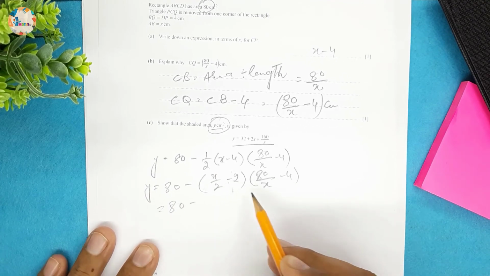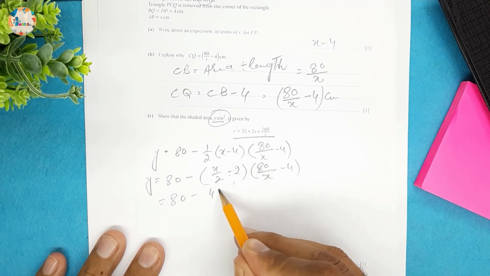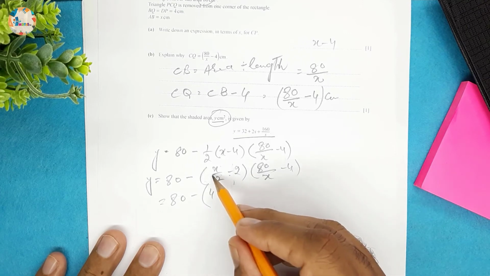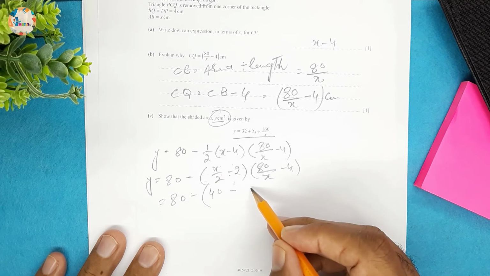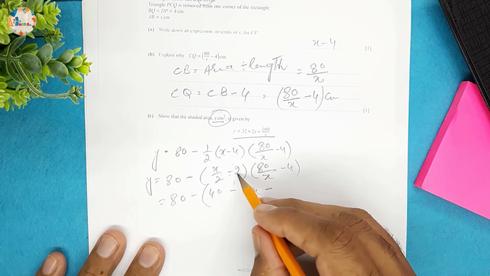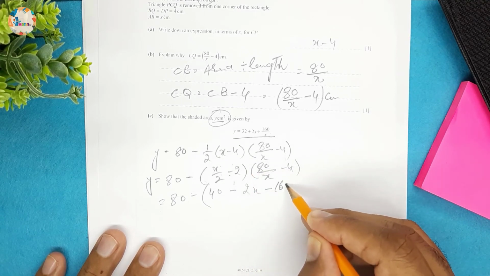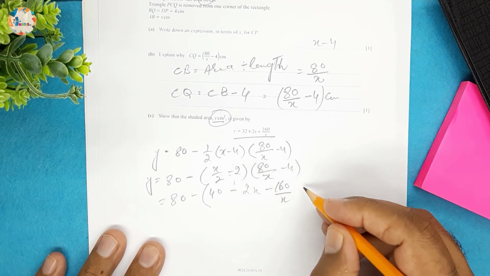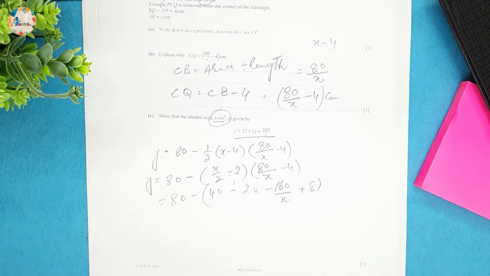This will be 80 minus this into this. x will be cancelled, so it will be 40, and this into this, if we put a bracket we keep the minus outside, so this into this will be minus 2x, and this into this will be minus 160 over x, and this into this will be plus 8. So this is done.